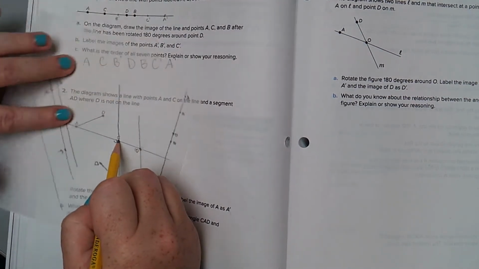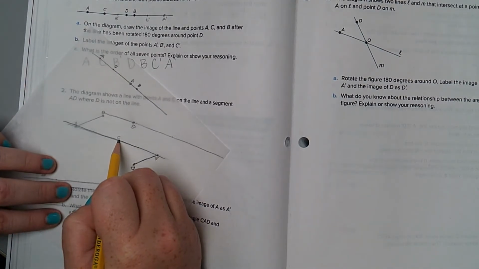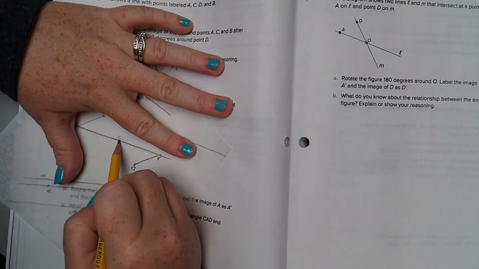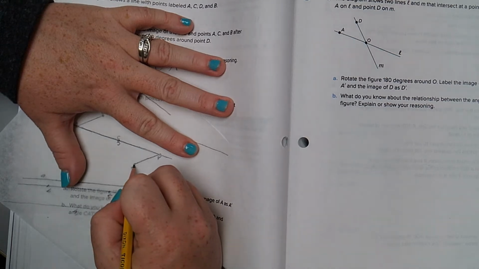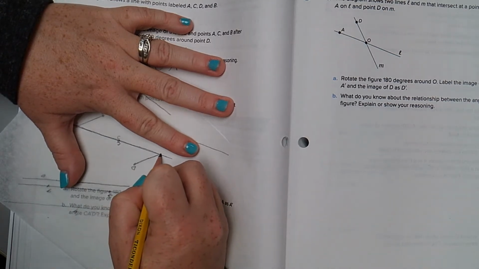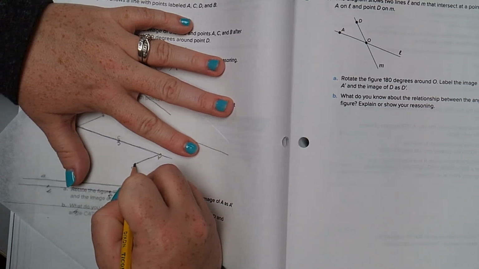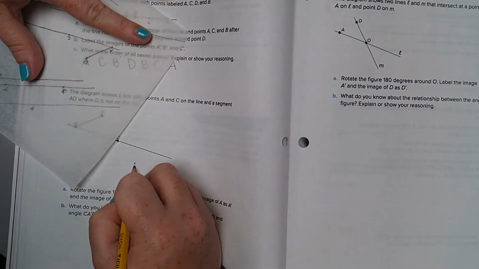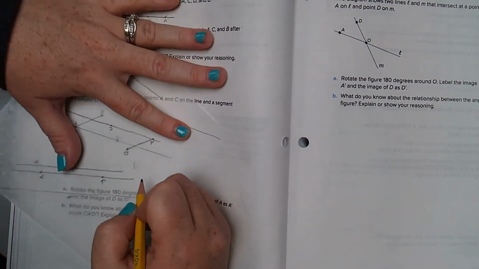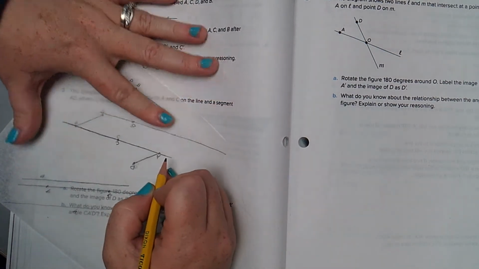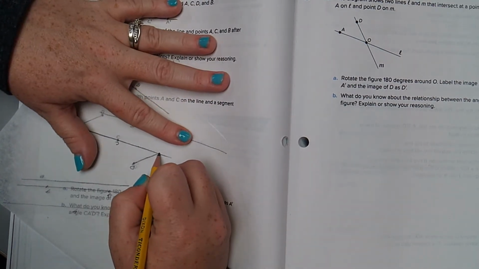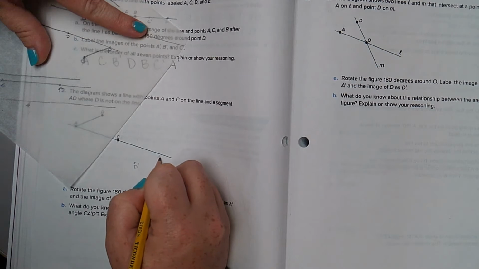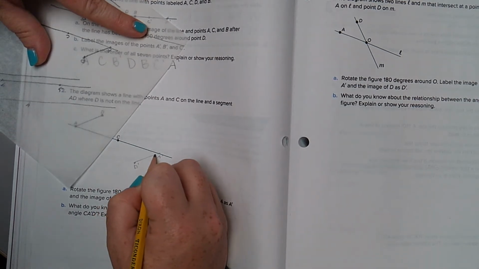Okay, 180 degrees. I hover my pencil. There's D prime. There's A prime.